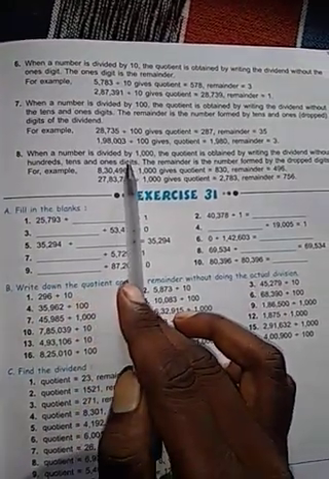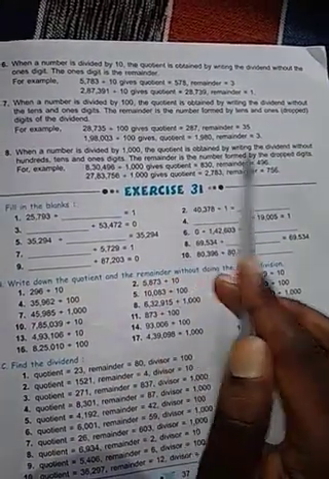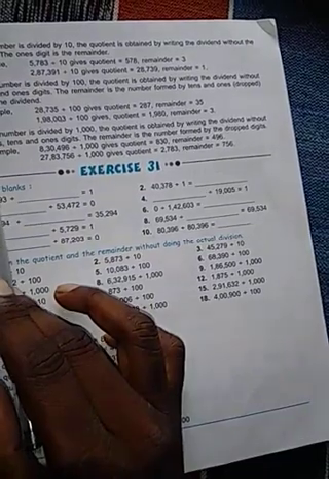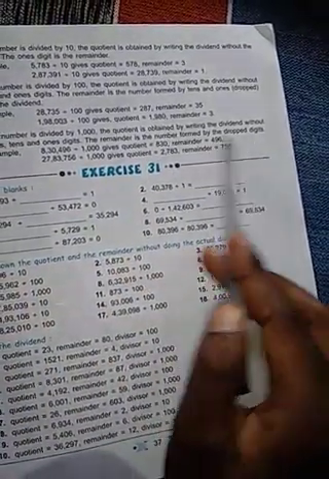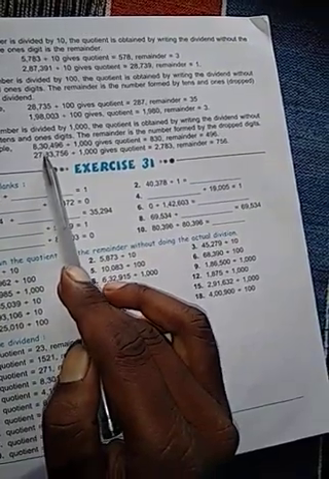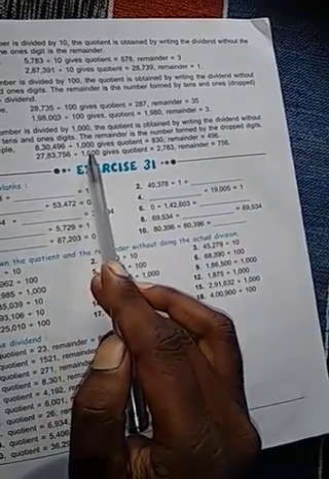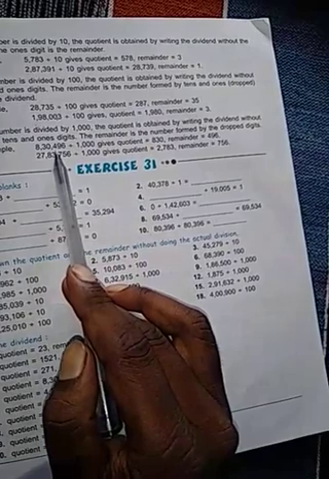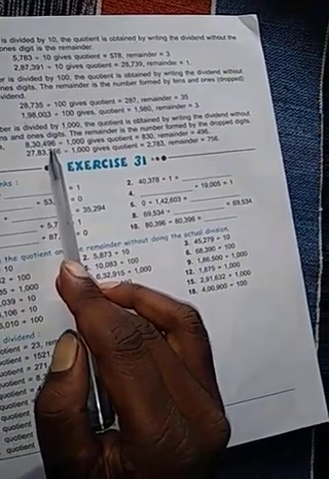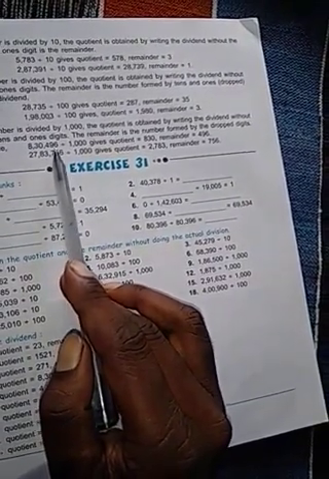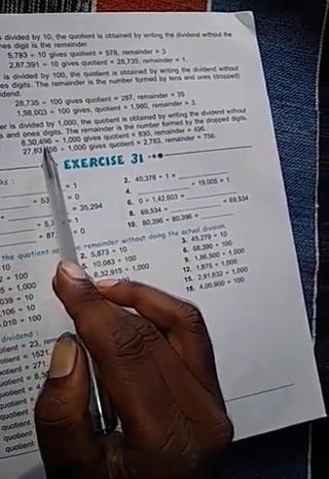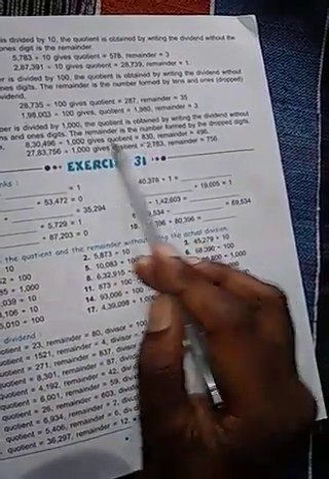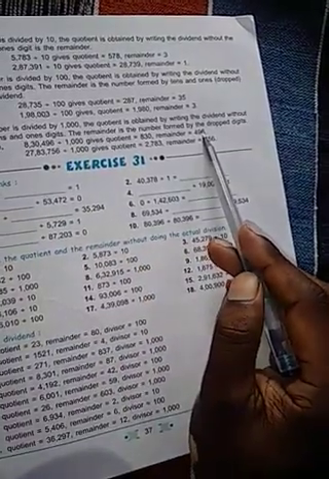When a number is divided by 1000, the quotient is obtained by writing the dividend without the hundreds, tens and ones digit. The remainder is the number formed by the dropped digits. For example, 8,30,496 divided by 1000. First remove the unit, tens and hundreds digit, and the rest part forms the number 830 as quotient and the remainder is 496.